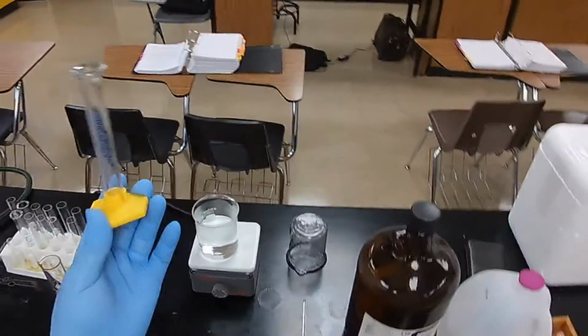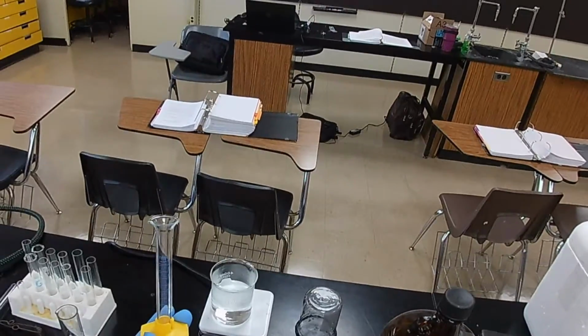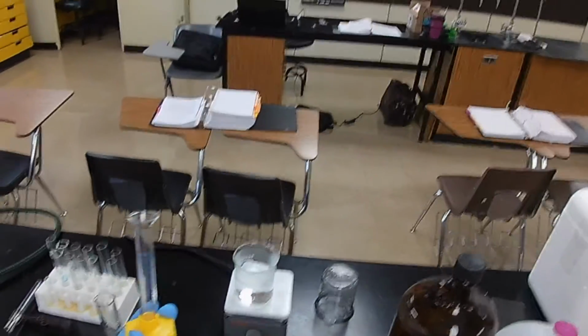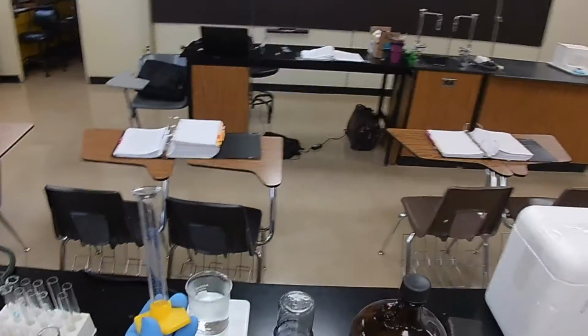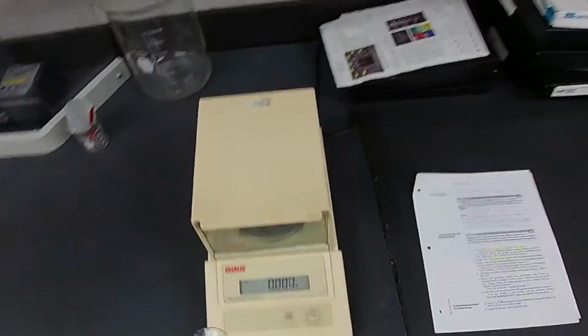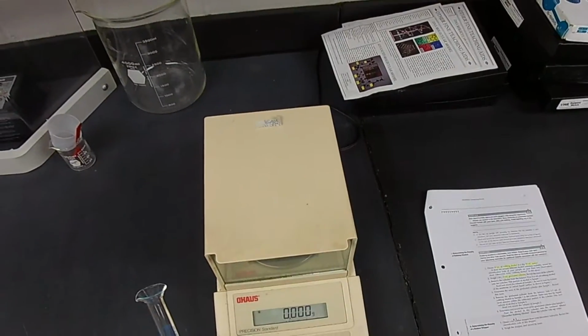If we know the mass of the container first, then we add liquid to it, take the measurement of the mass again, then what's the difference in the mass? The difference in the two masses is the mass of the liquid. So first, we need the mass of the dry container, of the 10 milliliter. Let's see. I better bring this with me. So here's our analytical balance. It appears to be zeroed. Let's tare it again. Okay.